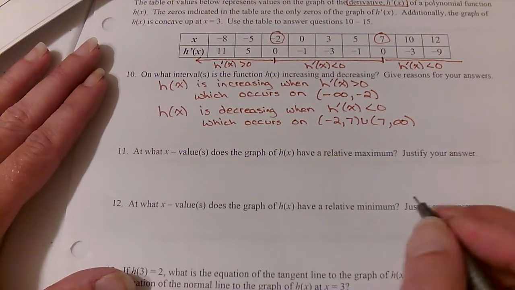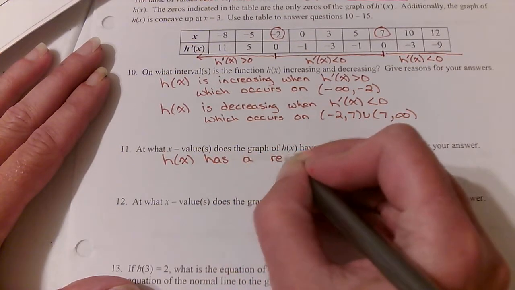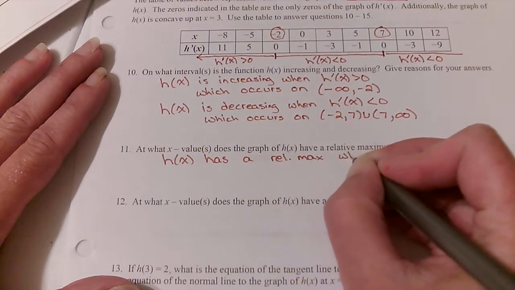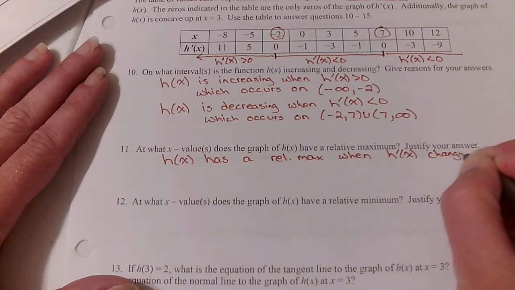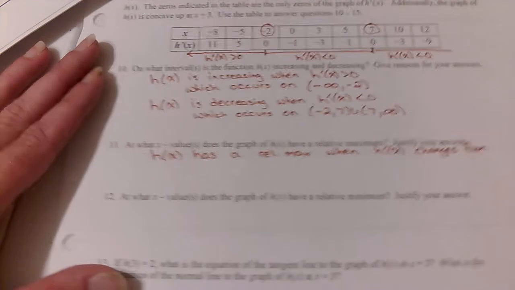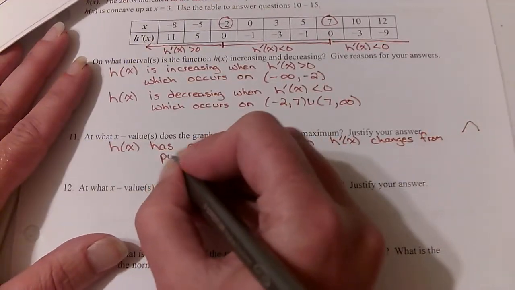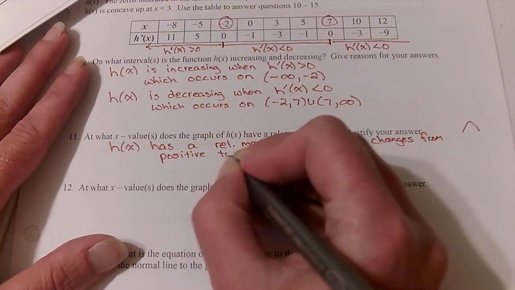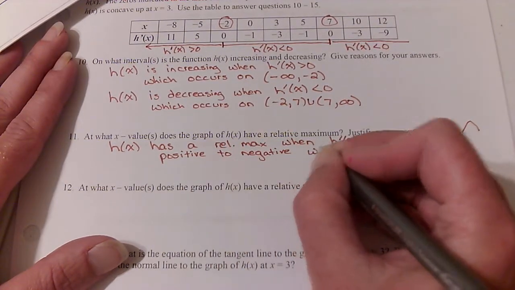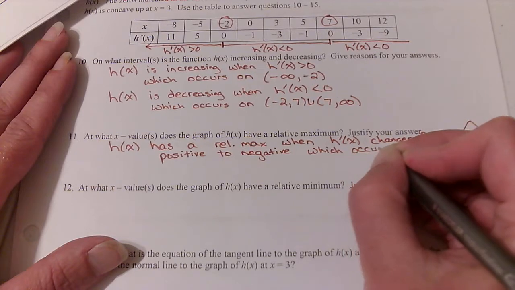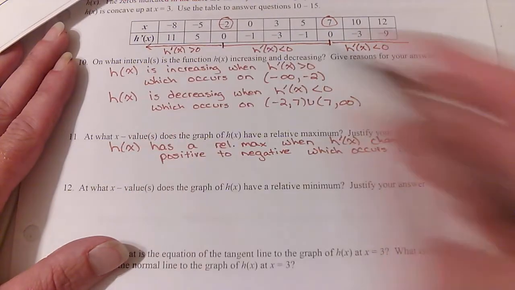Where does h of x have a relative max? H of x has a relative max when h prime changes from, just a reminder, max would be like that, so from positive to negative, which occurs when x is -2.